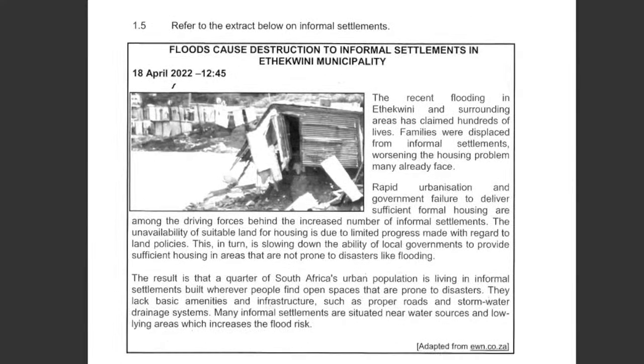Next question is about the informal settlement. Here it is saying that the recent flooding in Etekwini and the surrounding areas has claimed hundreds of lives. Families were displaced from their informal settlements, worsening the housing problems many already face. Rapid urbanization and government failure to deliver sufficient formal housing are among the driving forces behind the increased number of informal settlements.